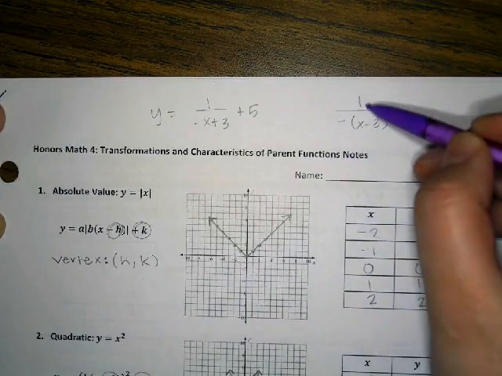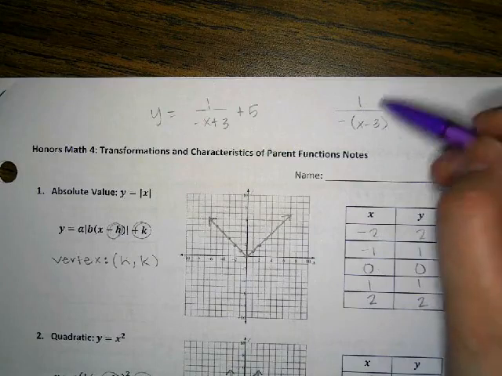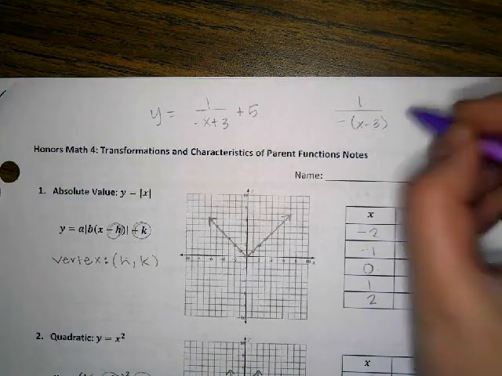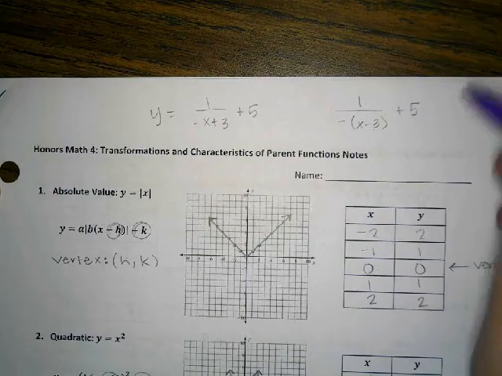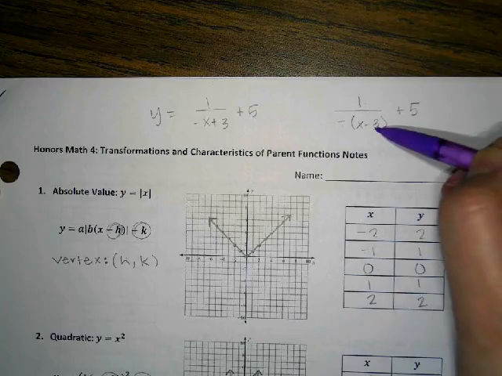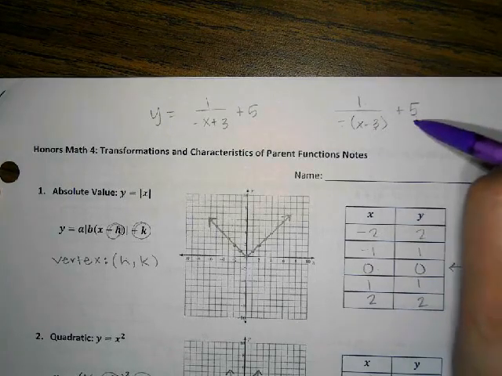So 1 is normal. If you see a 1, that's standard, so there's no stretch, no compression. And then here you'd say reflect over y, right 3, and then up 5. And this one would have a vertical asymptote at positive 3, x equals positive 3, horizontal asymptote at y equals 5.